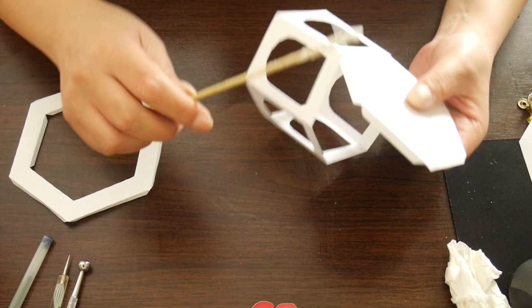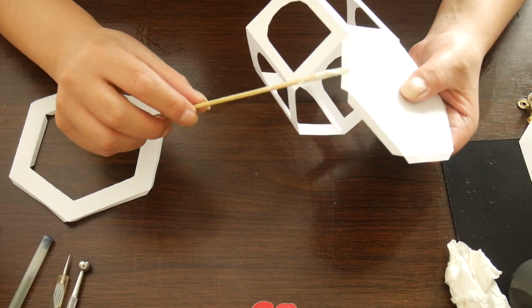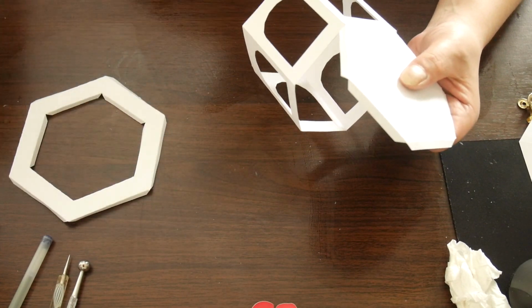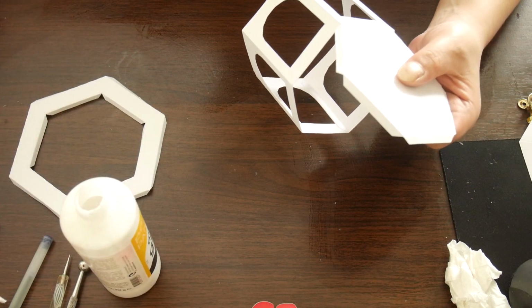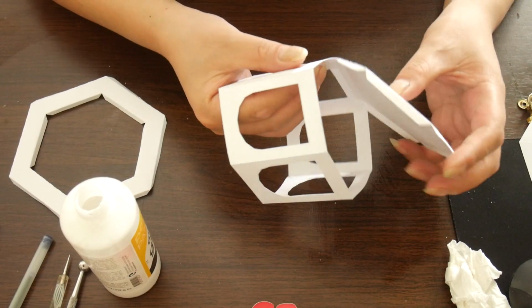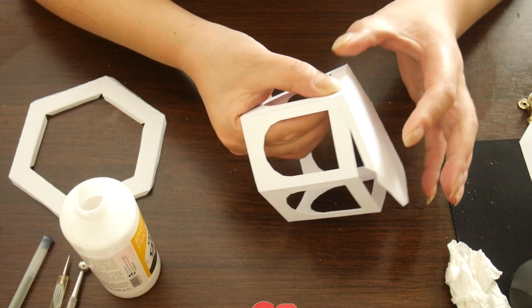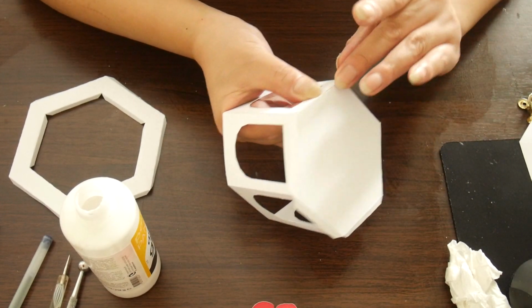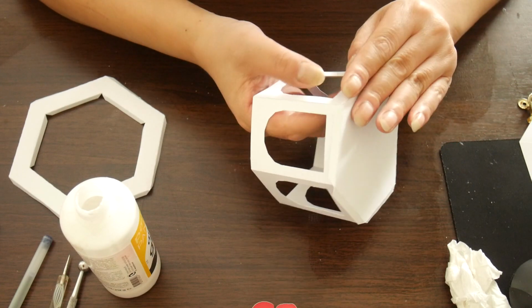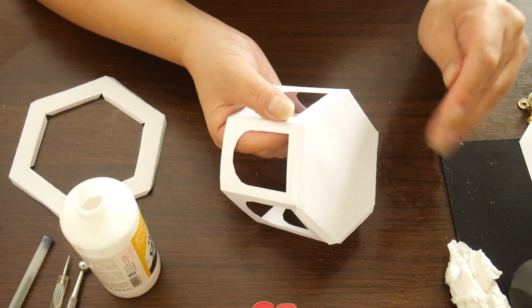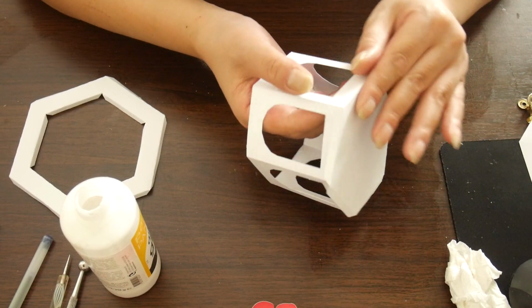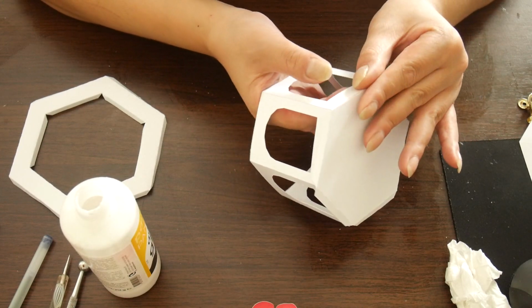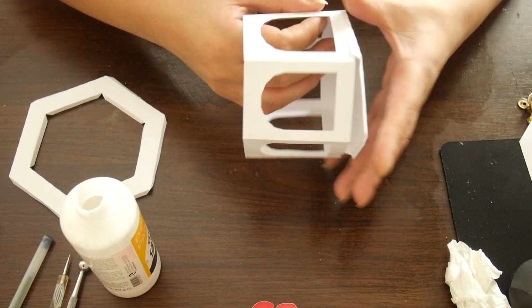Okay, next flap. Press the flap against this panel, okay? Nice and tight.